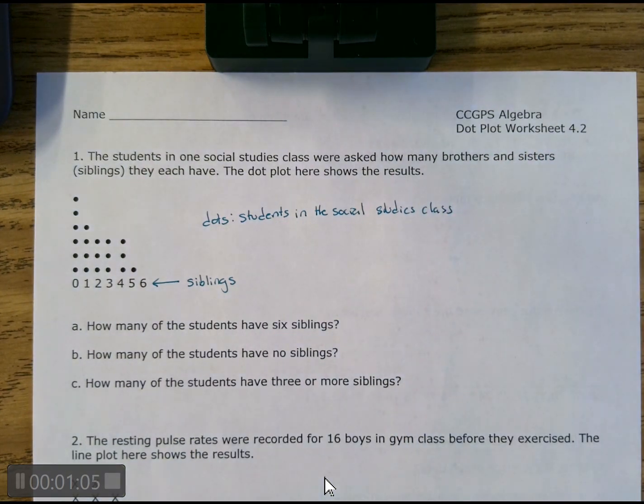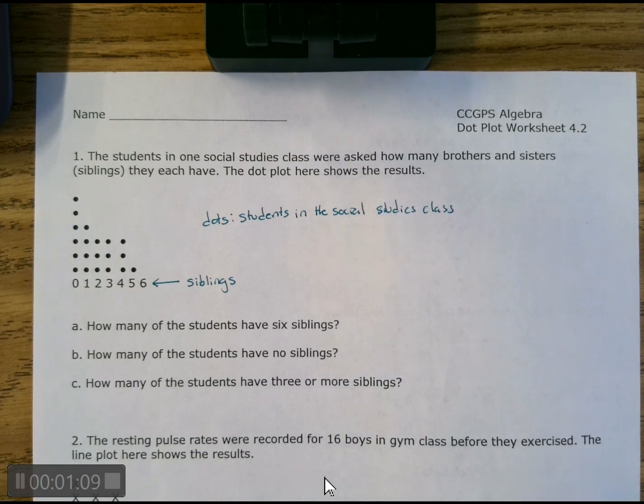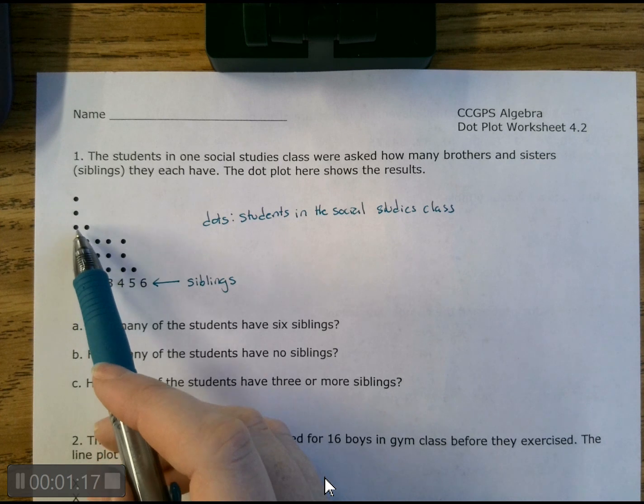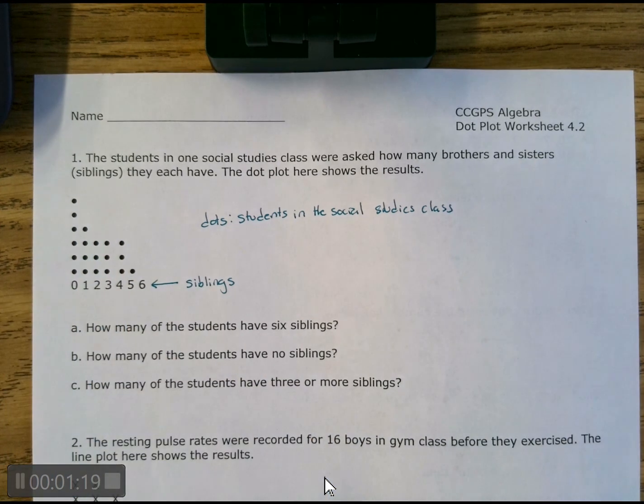Okay, so let's just take a look before we actually get into our questions. So this 0 right here means 0 siblings. Therefore, 1, 2, 3, 4, 5, 6 students have 0 siblings. All right, so then how many students are total in this class?